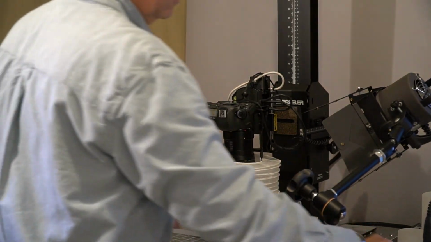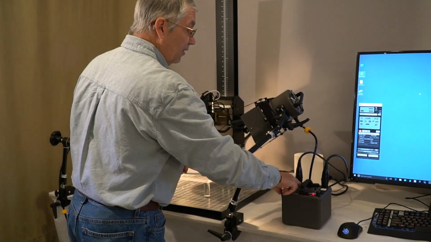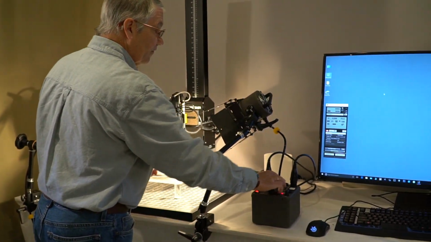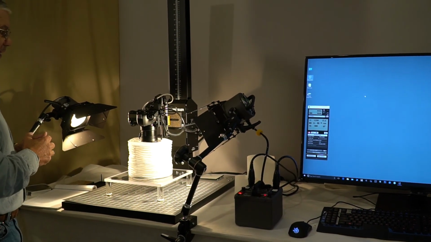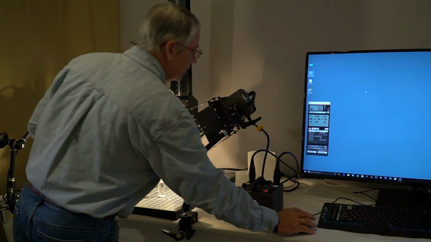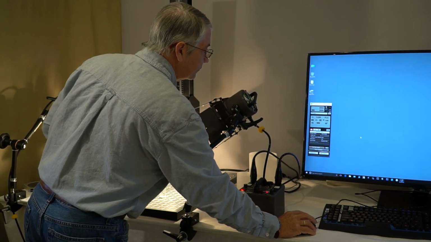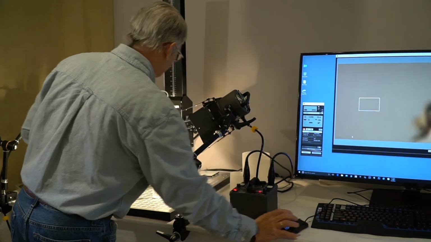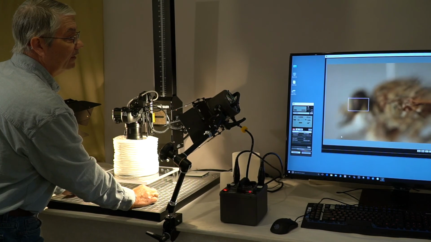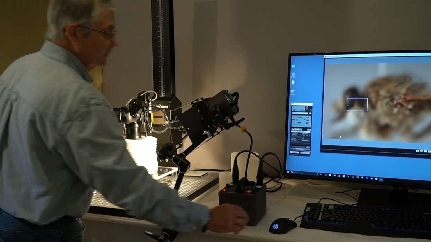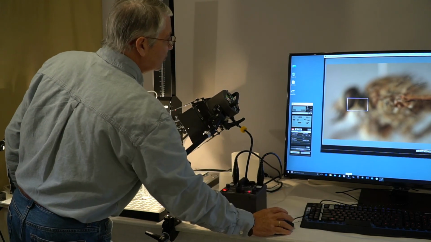Now I'm going to turn on my power pack. I'm going to turn on my modeling lamps. And I'm going to show you how to align your flash heads to give you the best image. First thing I'm going to do is start up live view. Okay. I'm going to find my specimen. There it is. Now for a finer focus, I will start the Passport software.